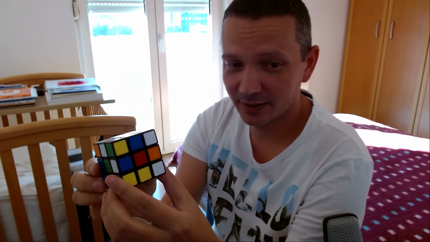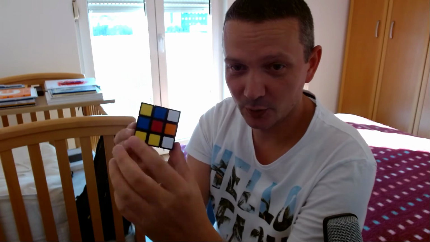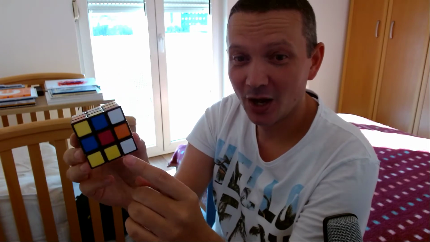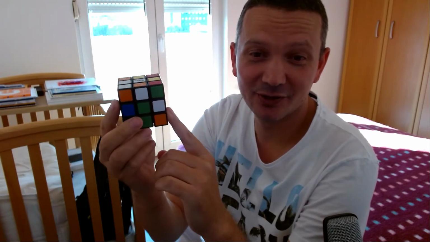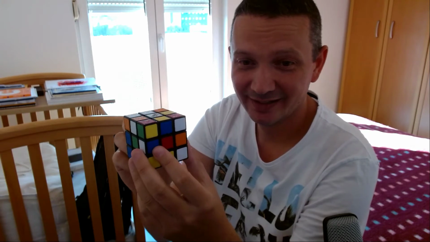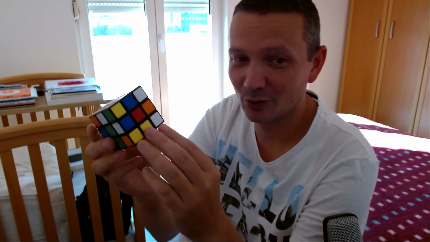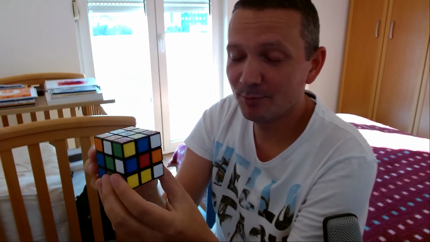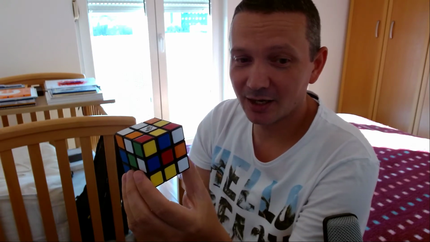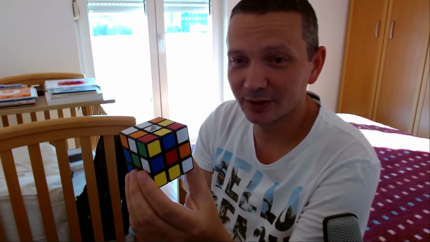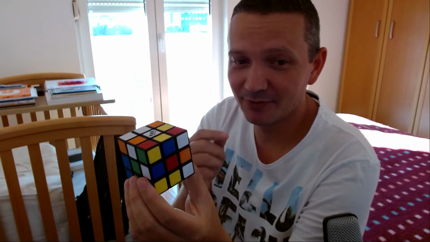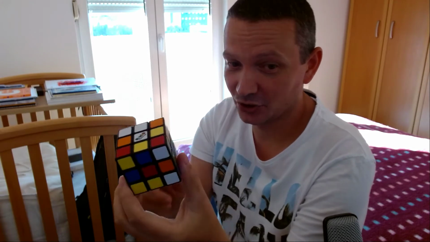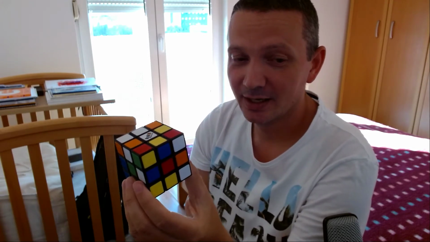For the solving, some basic facts about the cube. There are 43 quadrillion possible combinations of the cube. So if you don't know the algorithm how to solve it, it is almost impossible to solve the cube. You need to know at least some basic algorithms, and today I shall show you the so-called beginner's algorithm, which in seven steps we shall come to the solution of this cube.